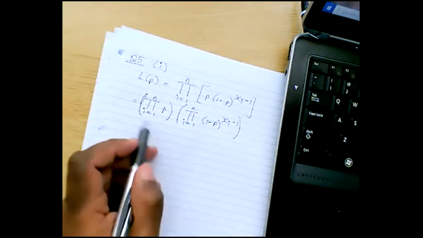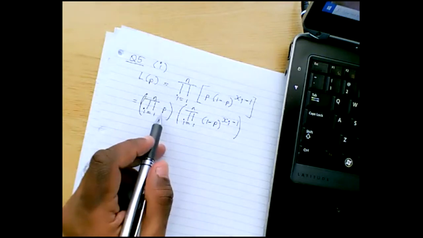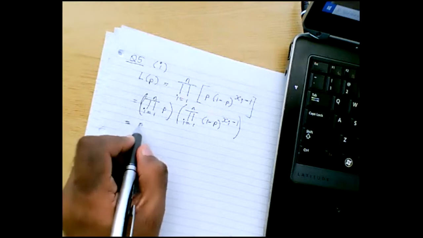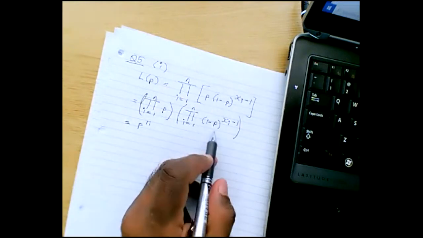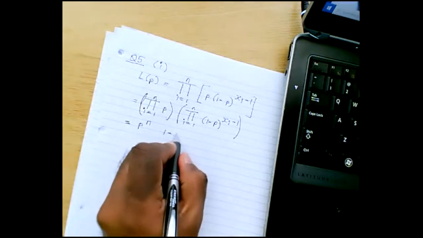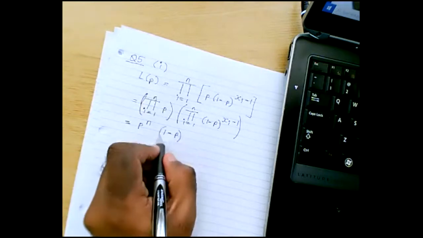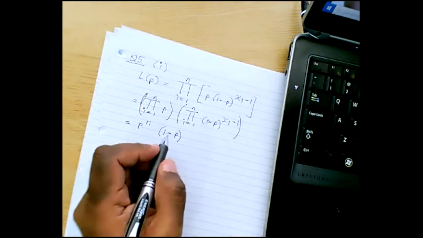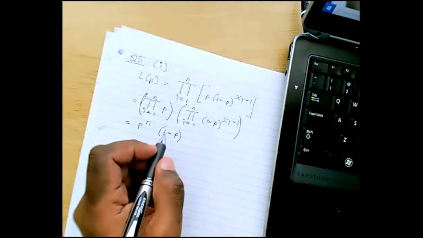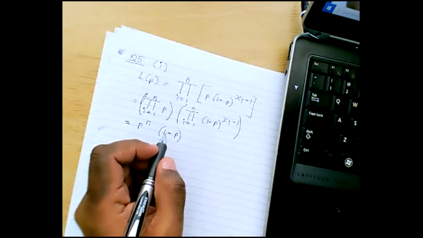All right, now the product of p is a constant, right? So the product of that is p to the power n, and the product of this term here is, remember, I think I mentioned this before, if you go to the preliminary section of the website, there are formulas for simplifying products of terms.